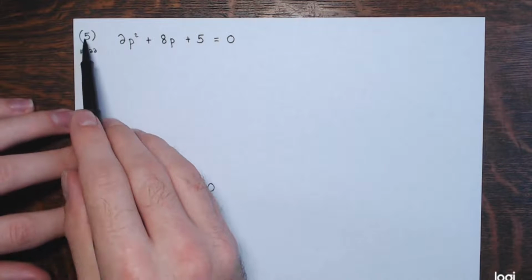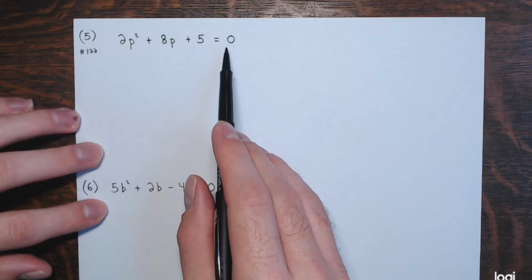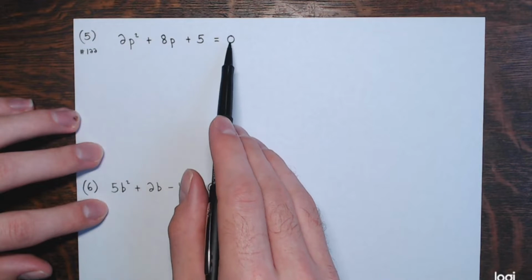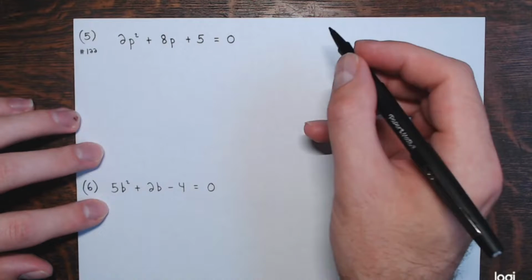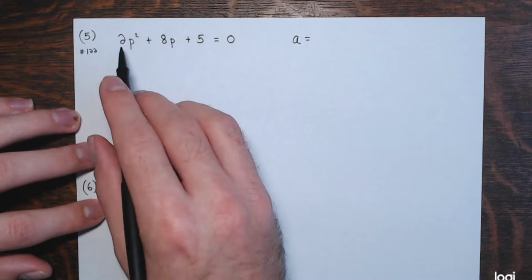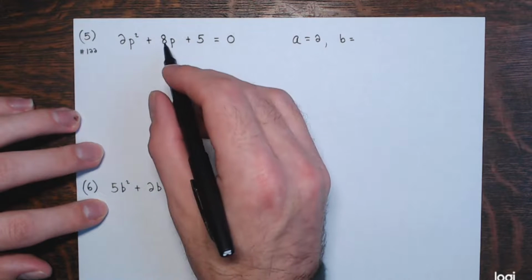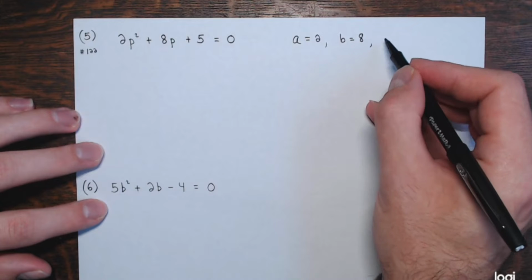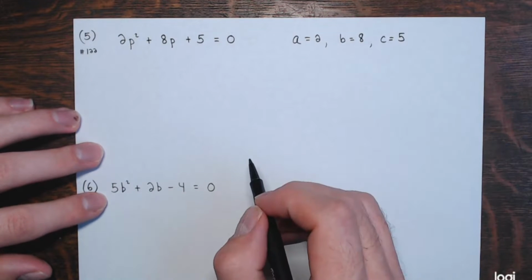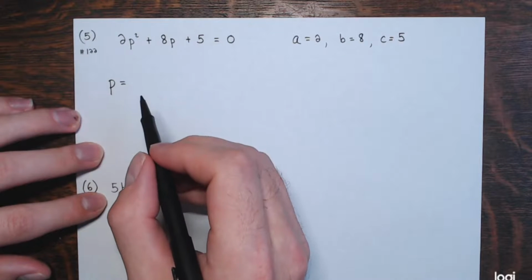All right, next question. Same, number 5, exercise 122 from the text. Now this is already the way I want it. Quadratic plus linear plus constant equals 0. Wonderful. So I'll identify the coefficients. A is 2. The B is 8. And the C is 5. Great. And then for p, we can jump straight to the quadratic formula now.